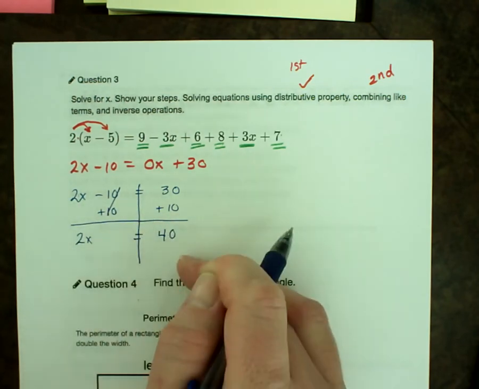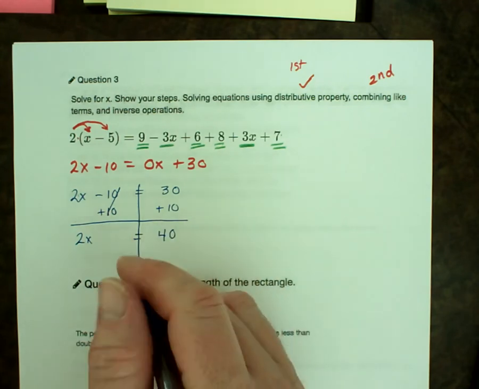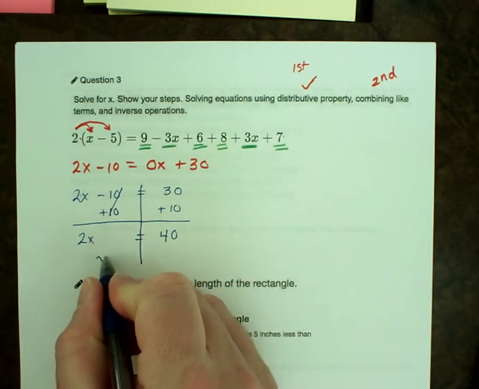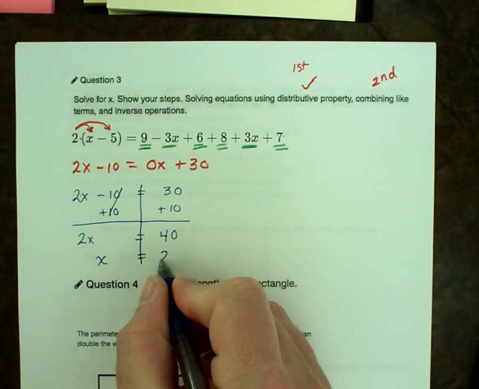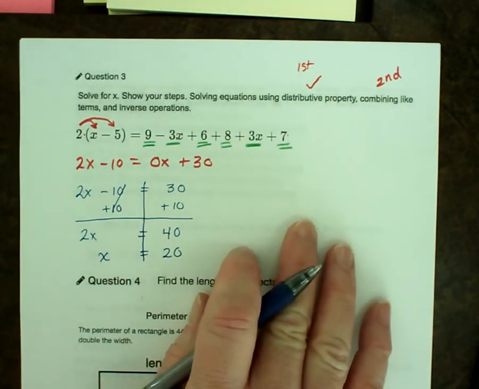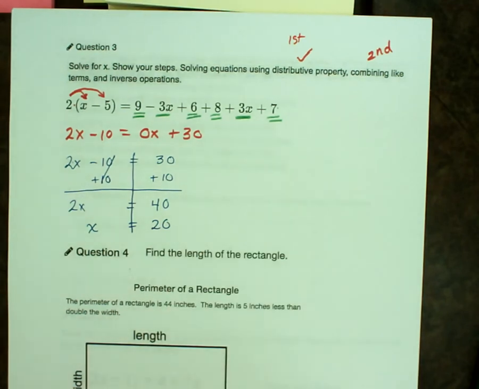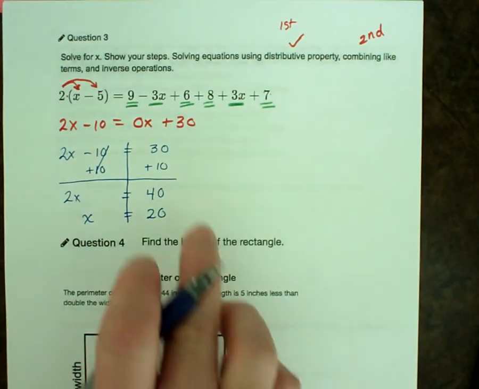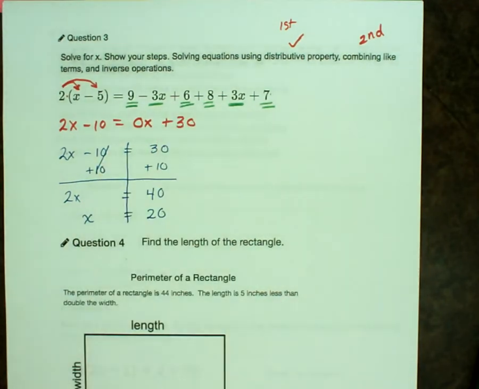This is simple enough I can use mental math. If 2x is 40, then 1x is half that. It's 20. I didn't ask you to check your work on that one, so we did do inverse operations. We did that third.